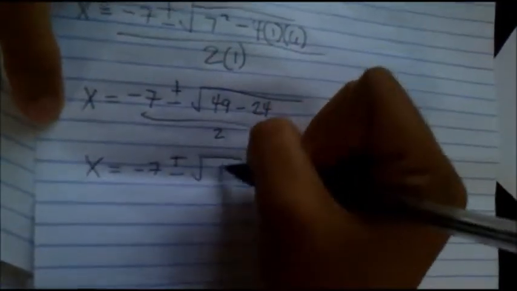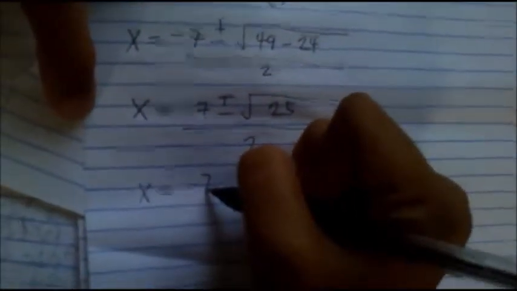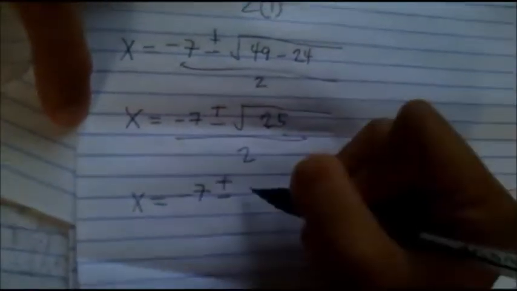Then x is equal to negative 7 plus or minus the square root of 25, because 49 minus 24 is equal to 25, over 2. Then the square root of 25 is 5, over 2.